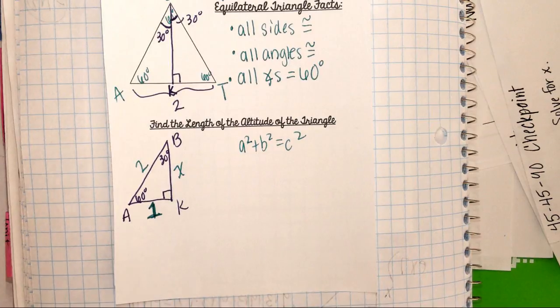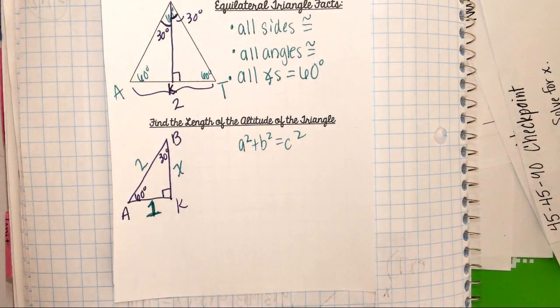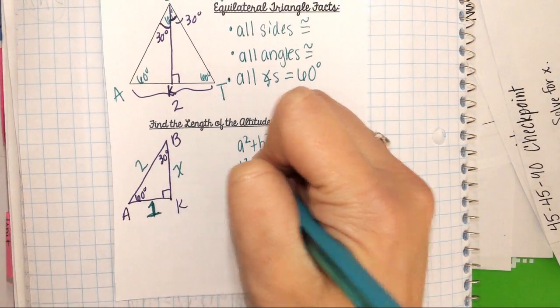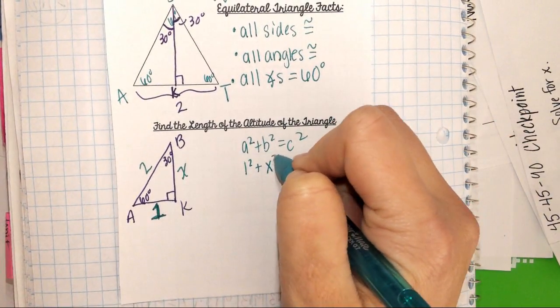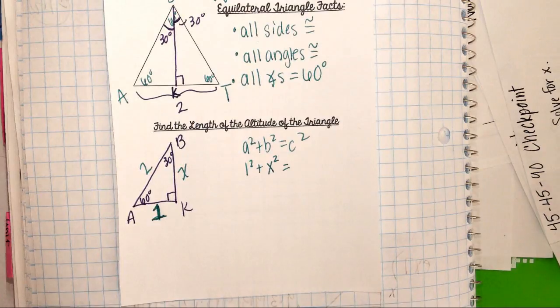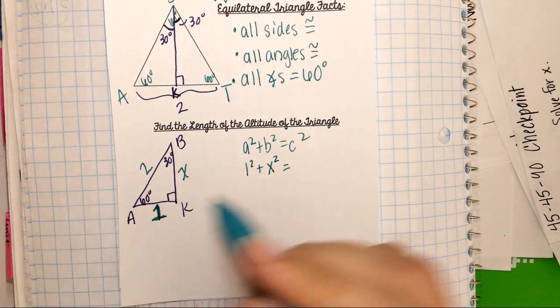What goes in the place of A? Alright, what goes in the place of B? X squared, or B squared. Why does 2 not go where B is? Because it's the wrong side. It's the hypotenuse.